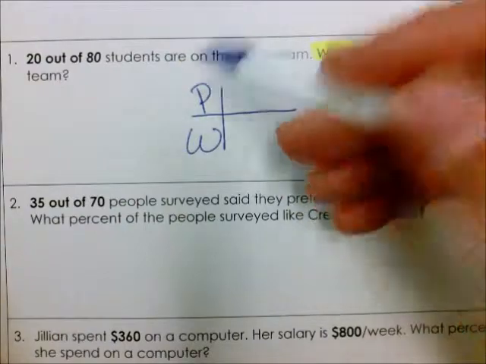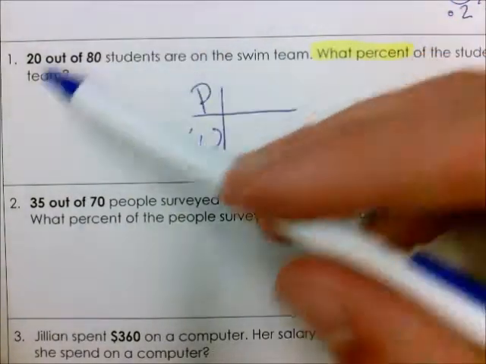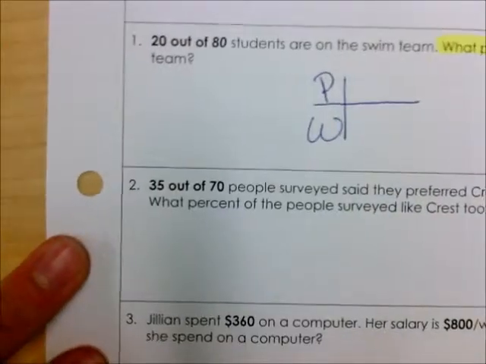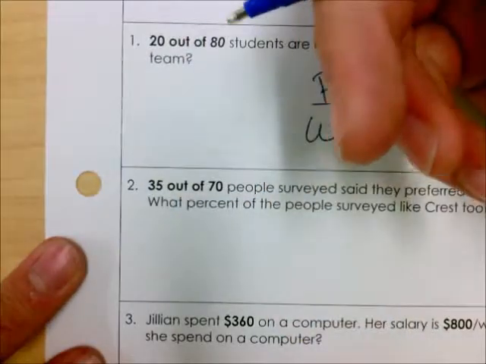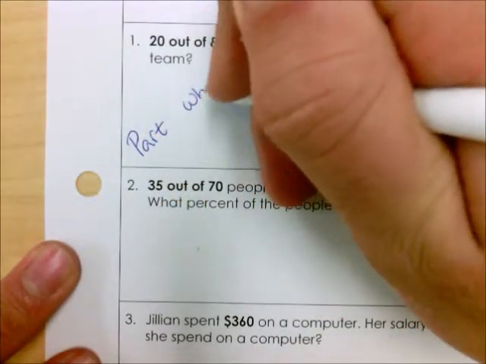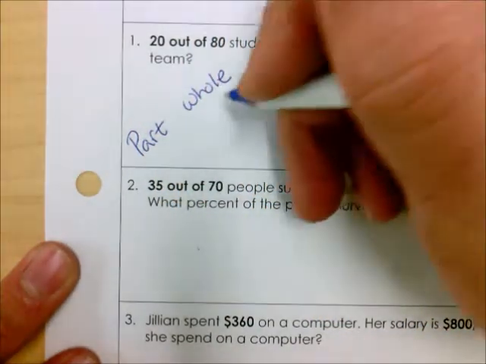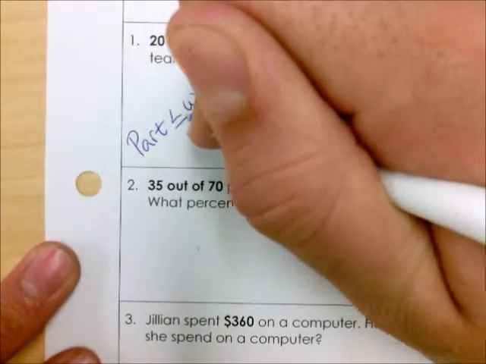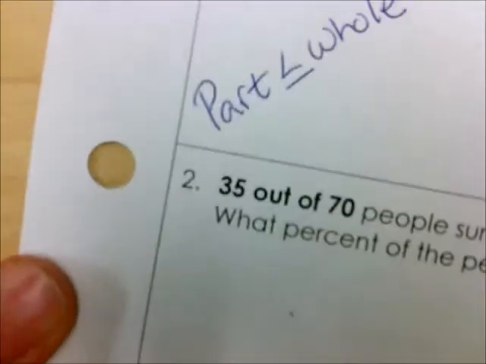20 out of 80. All right, well, remember the parts, and we explained this in class too, the part and the whole. The part will always be either less than or equal to the whole. We talked about some inequalities in class today.